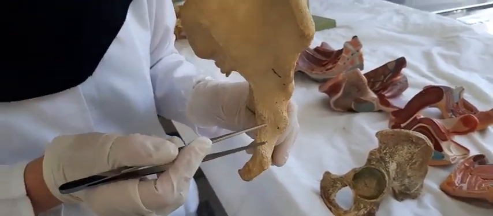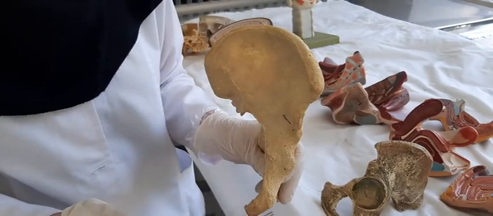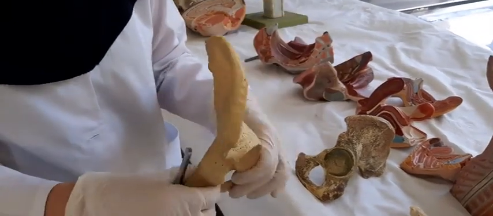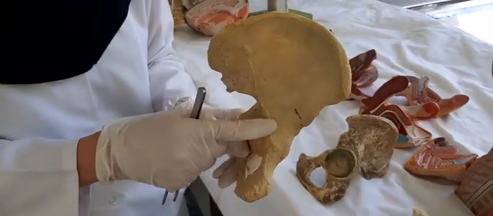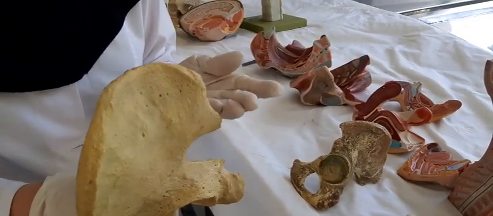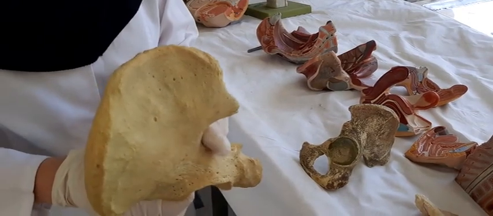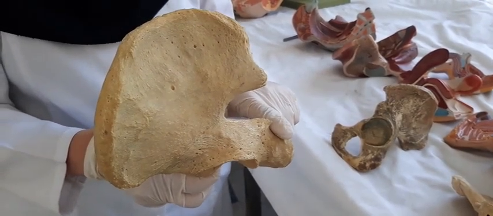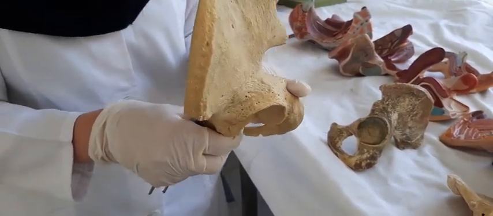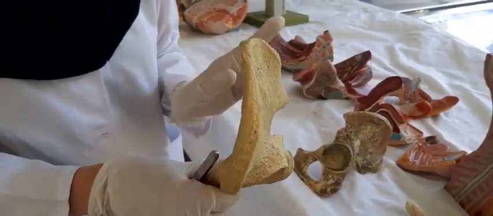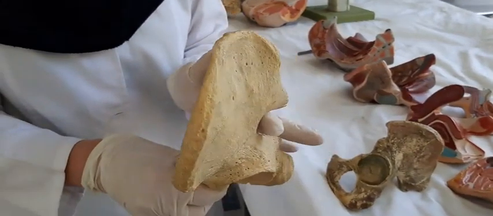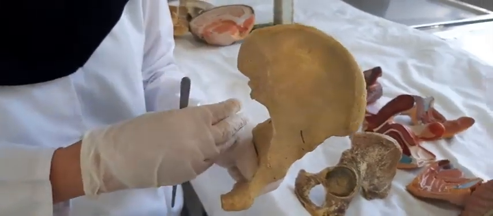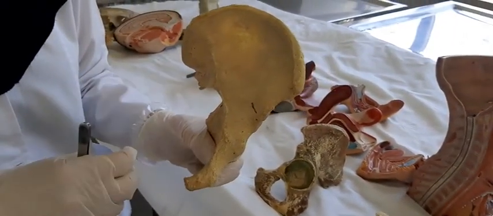If you notice, you can find five borders in the hip bone: anterior border, superior border or iliac crest, inferior border, posterior border, and medial border. When you look at the posterior border, you can find two notches: one called the greater sciatic notch and the other called the lesser sciatic notch. When distinguishing right from left, be careful about these notches; both of them have to be backward, in the posterior border or posterior margin.